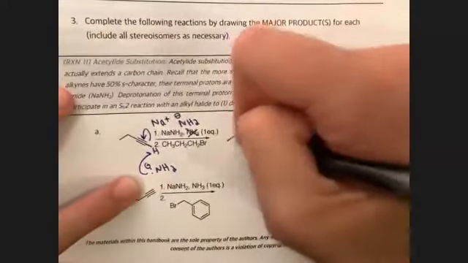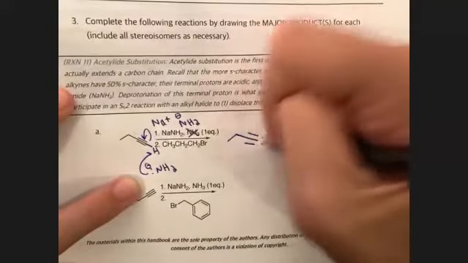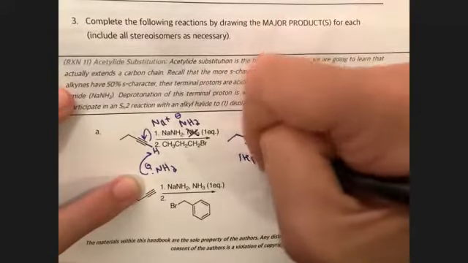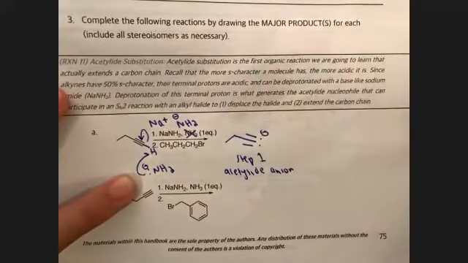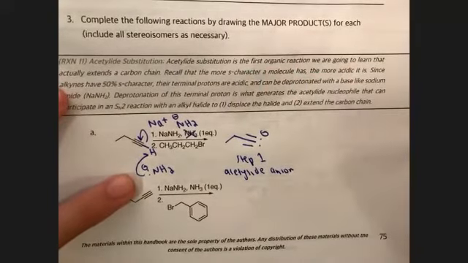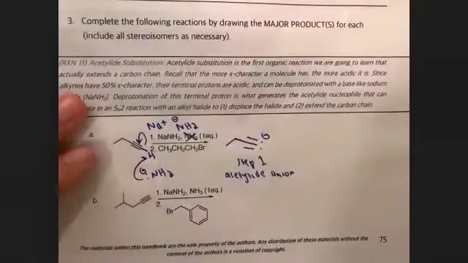The result of step 1 would be a structure that looks like this. That would be step 1, and this is called the acetylide anion. This anion can attack an alkyl halide. Alkyl halide is just a fancy name for haloalkane. We've seen those before: all carbons and hydrogens and then a halide. It can attack an alkyl halide to extend the carbon chain.